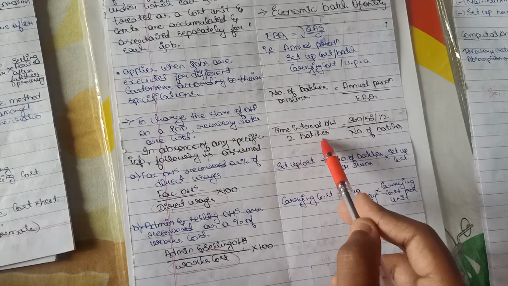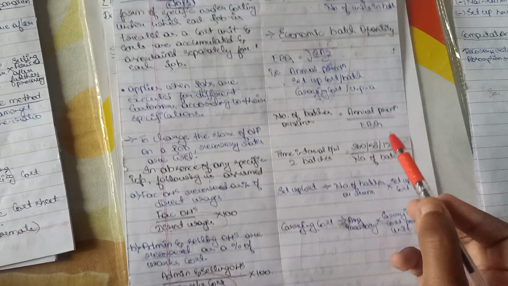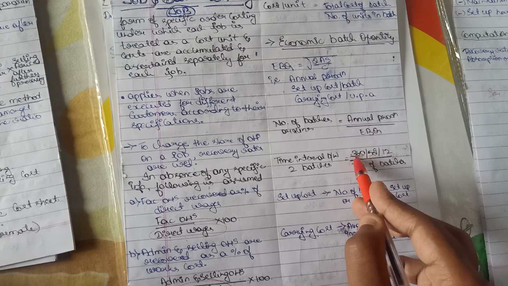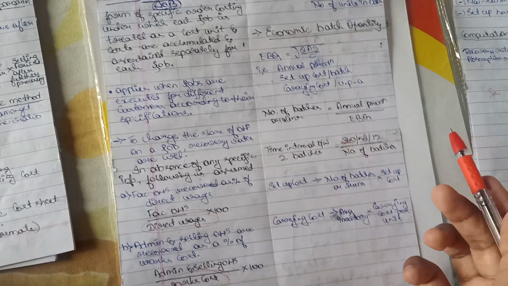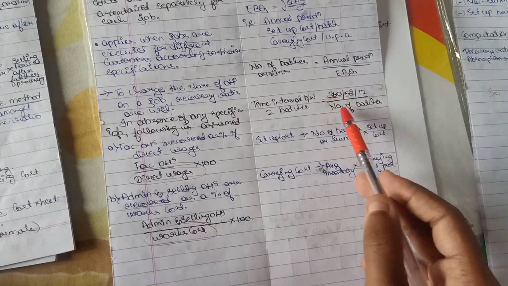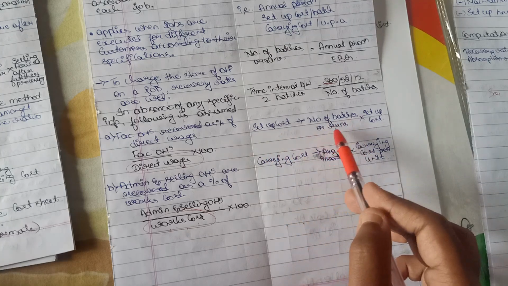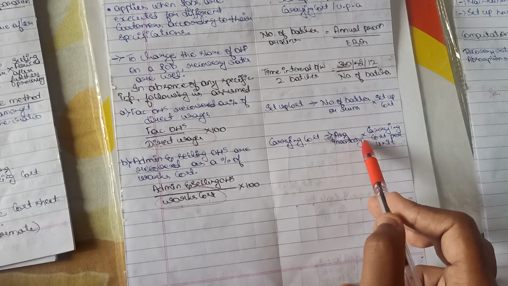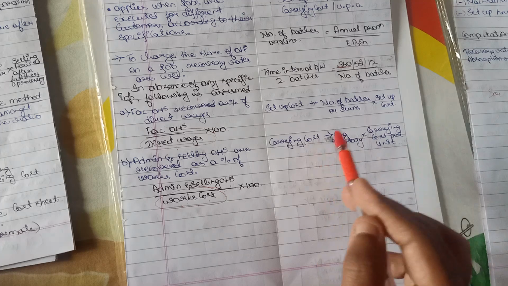Time interval between 2 batches is equal to 360 or 52 or 12. Here we have to write the assumption that we have assumed 360 days in a year, in case they have not given, or you can write 365 days in a year according to your assumption, divided by number of batches. Setup cost is equal to number of batches or runs into setup cost. Carrying cost, average inventory into carrying cost per unit. Then we'll be getting carrying costs.